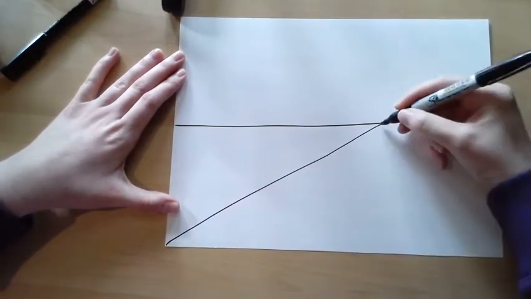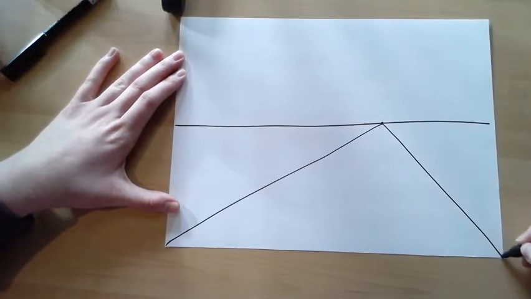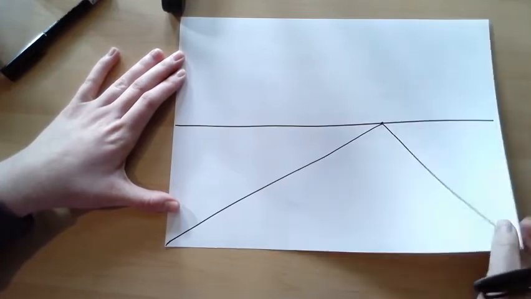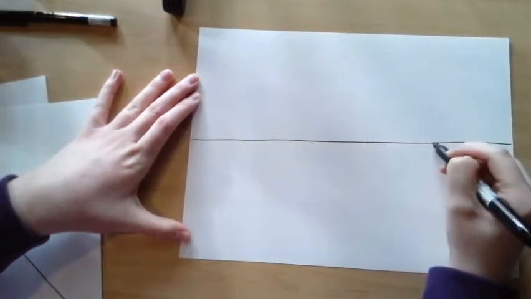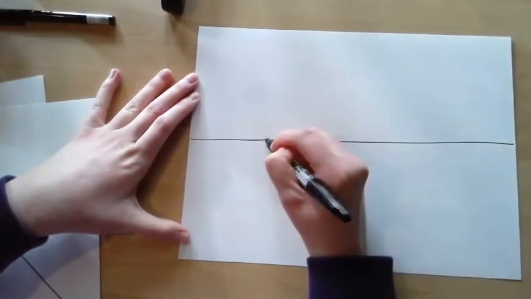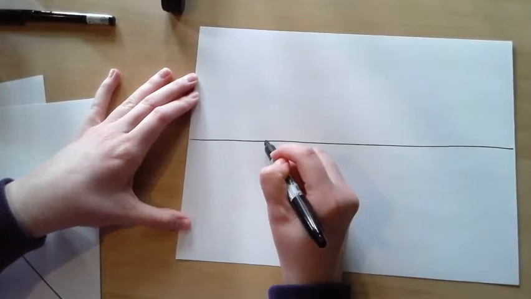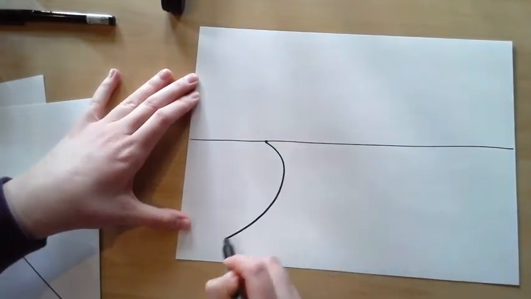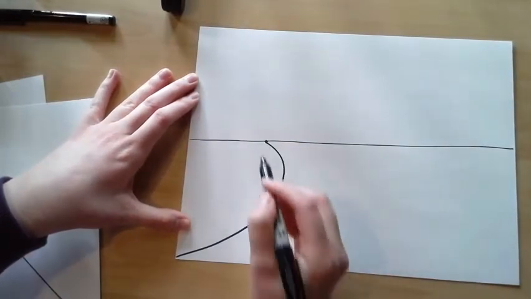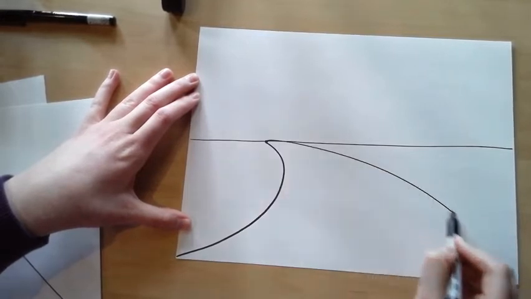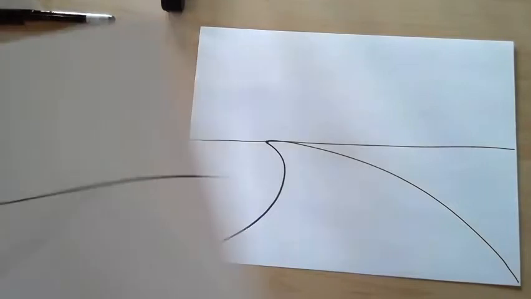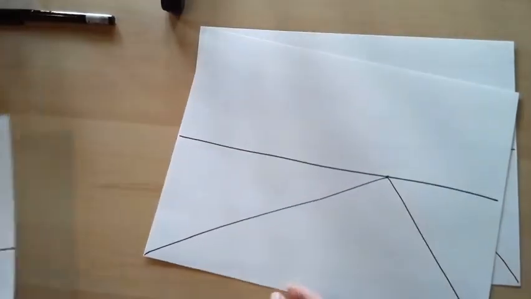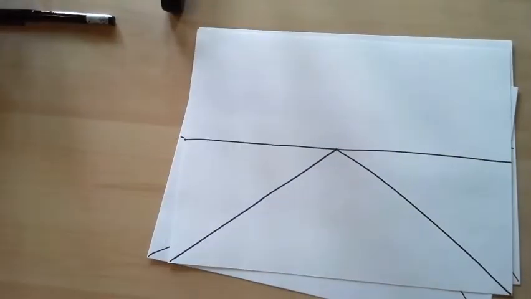You could put the dot on the right side of the line and connect it to the two corners and still have a triangle. You could put the dot on the left side of the line or the right side of the line and have a curved line connecting to the corners. You can choose which of these three you would like to do for our drawing today.